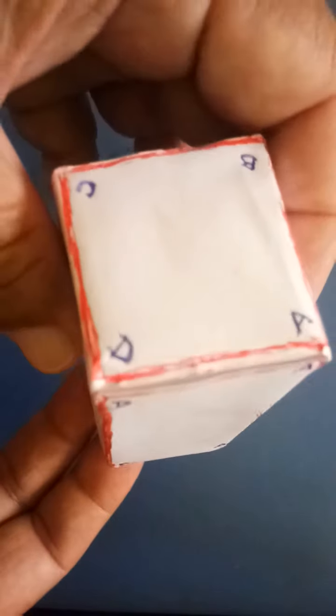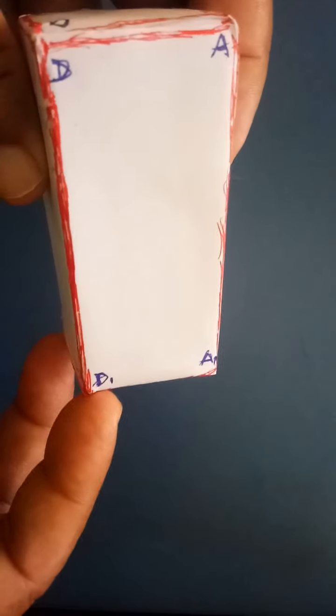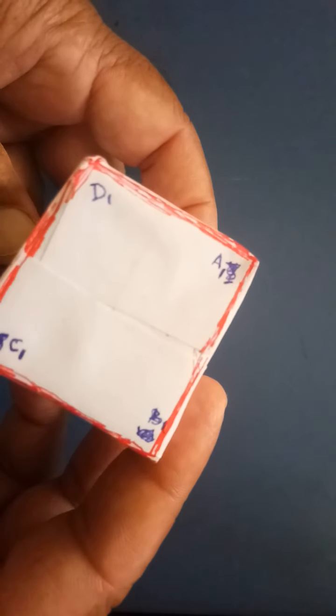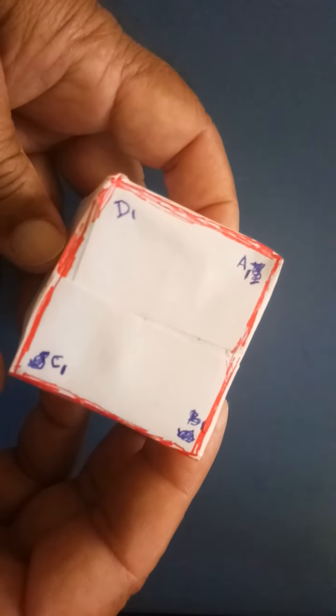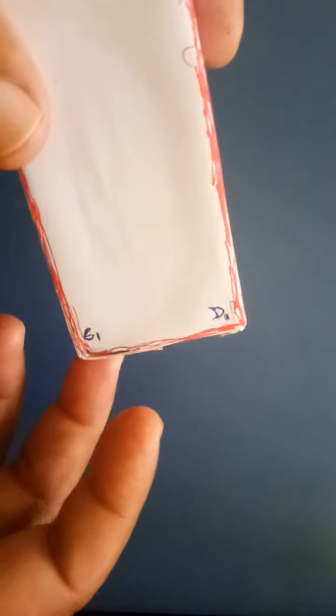Okay, now this prism has the base edges. You can see A1 B1, B1 C1, C1 D1. Okay, these are called as the base edges. So if it is a square prism, it will have four base edges. Okay, and the point at which the two base edges meet is called as the corner.